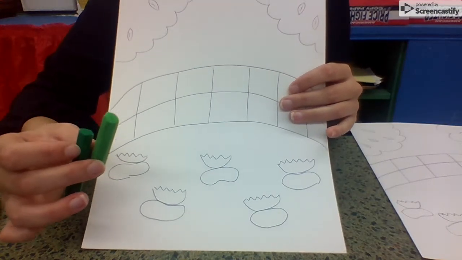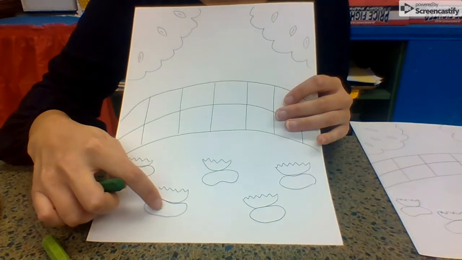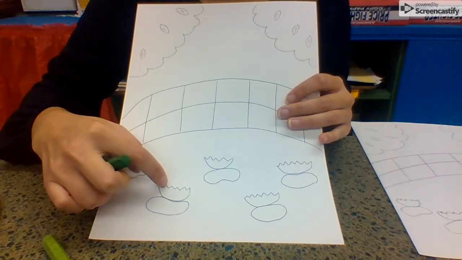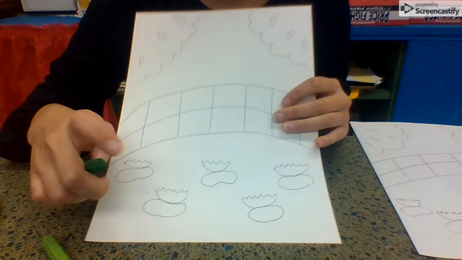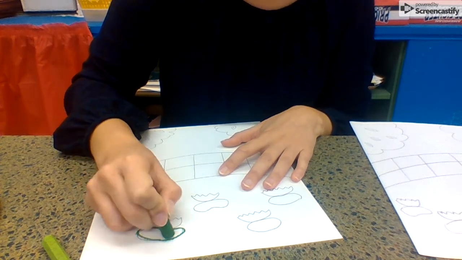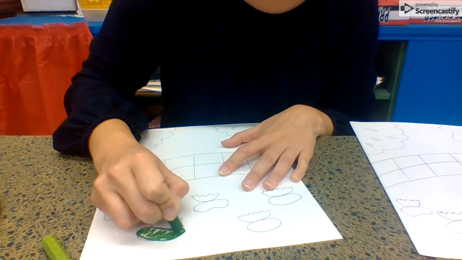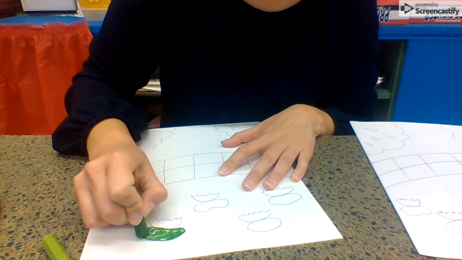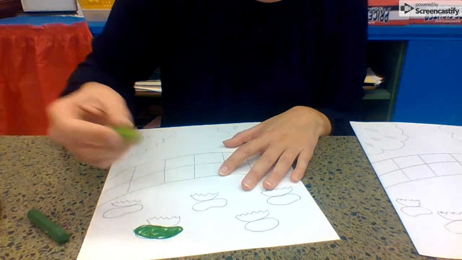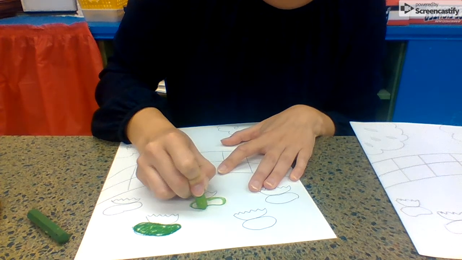I'm going to start with my greens. You are going to outline and color in the lily pads in green. Are the flowers green? No, they're different colors, but I'm going to outline and color in my lily pad that the frogs are going to hop on. Now you can use different colors, so I'm going to use dark green for this one, maybe light green for this one.